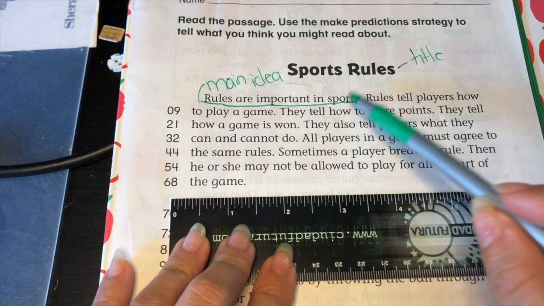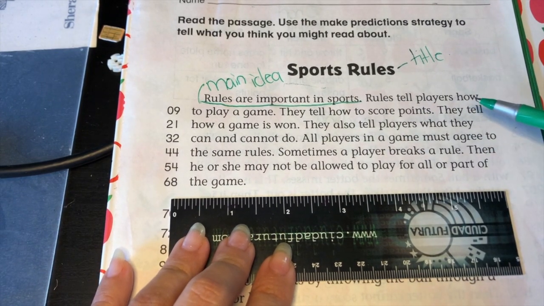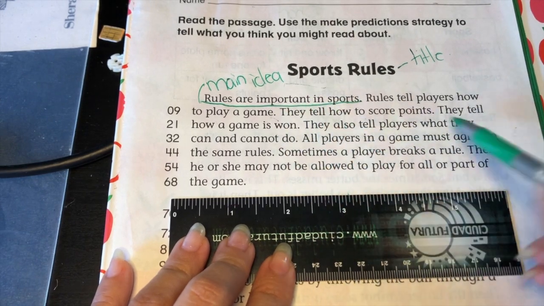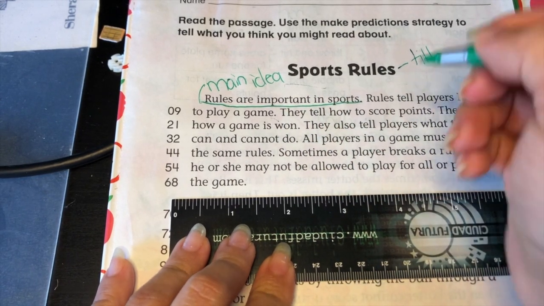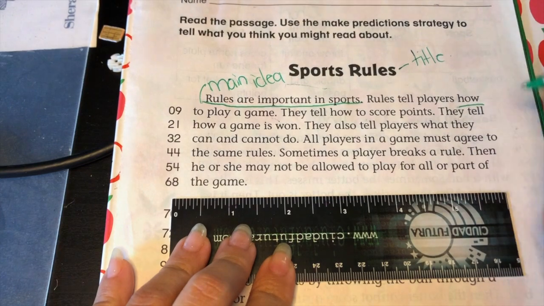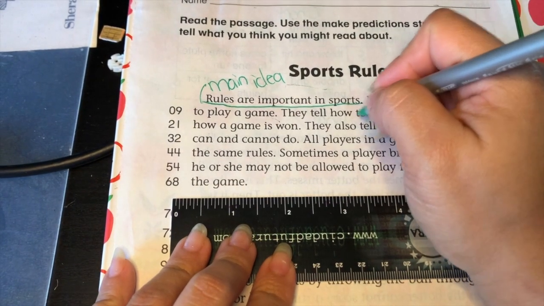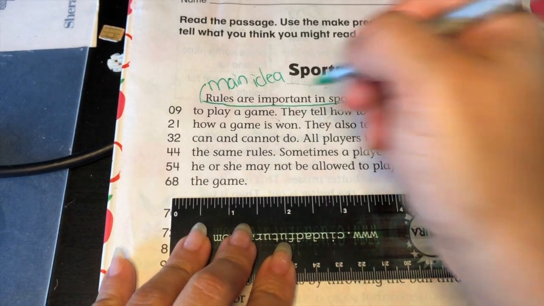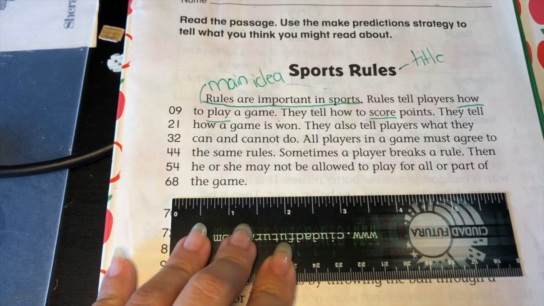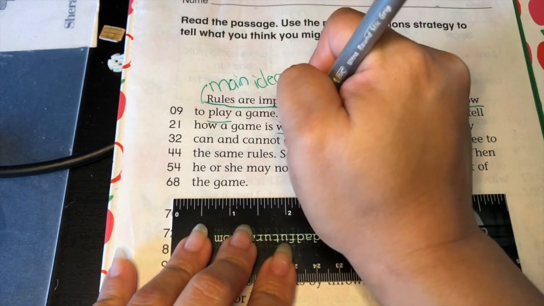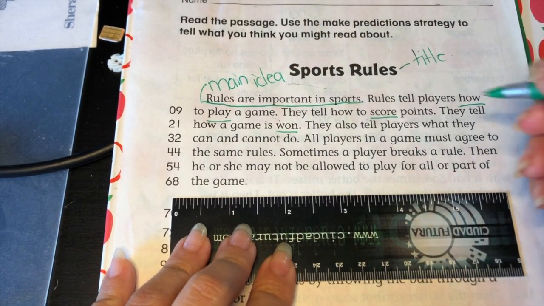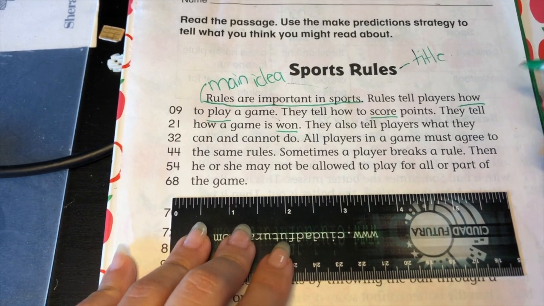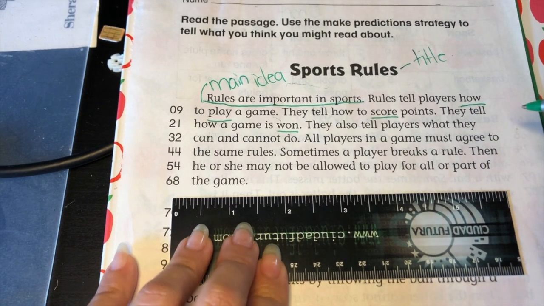So now here they're giving you reasons why rules are important in sports. They tell how to play the game. They tell how to score points. Okay? They tell how a game is won. Tells you what you can and can't do. So these are the things that keep the game organized.